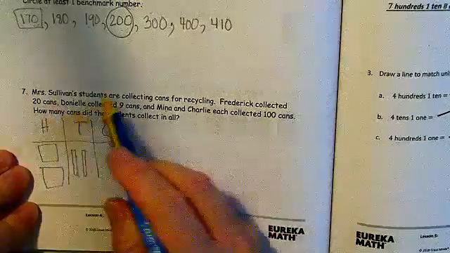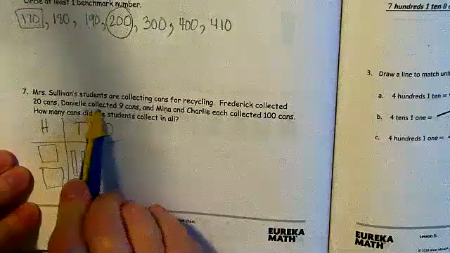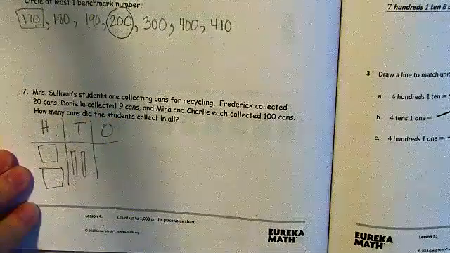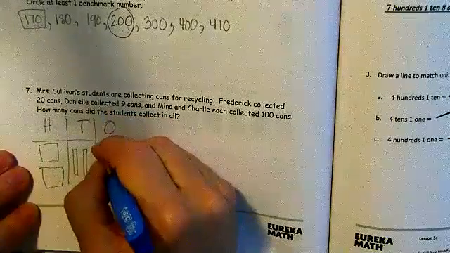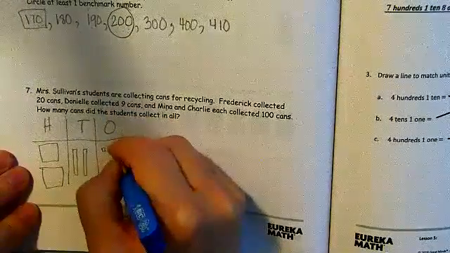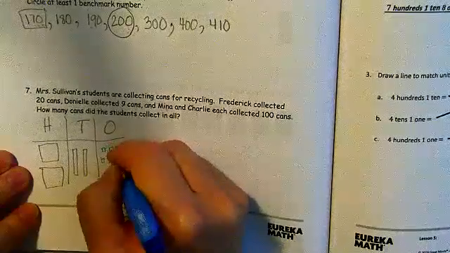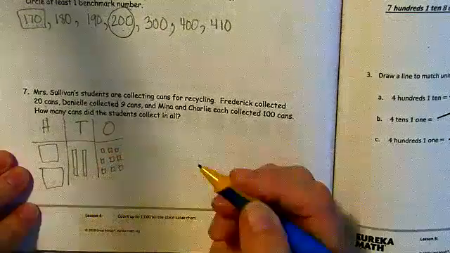Let's see, are there any ones? Danielle collected 9 cans. So that's just in the ones column, and there's 9 of them. 1, 2, 3, 4, 5, 6, 7, 8, 9.